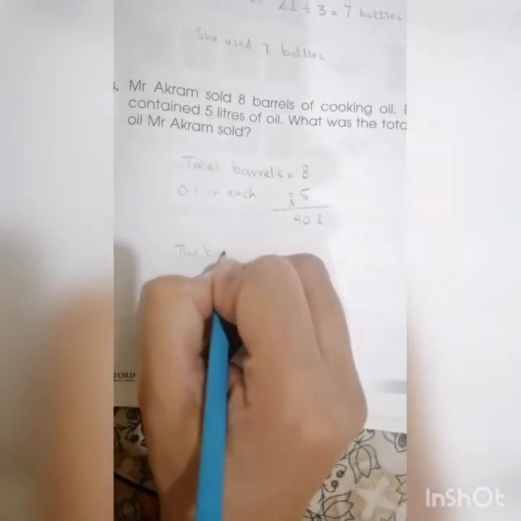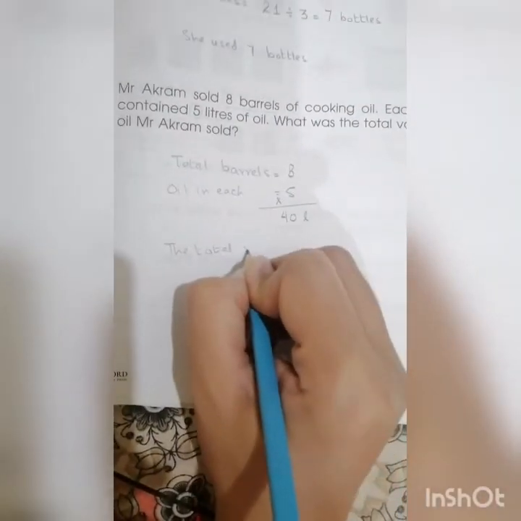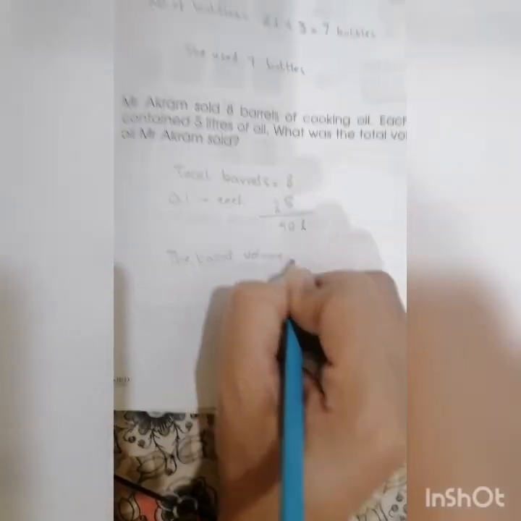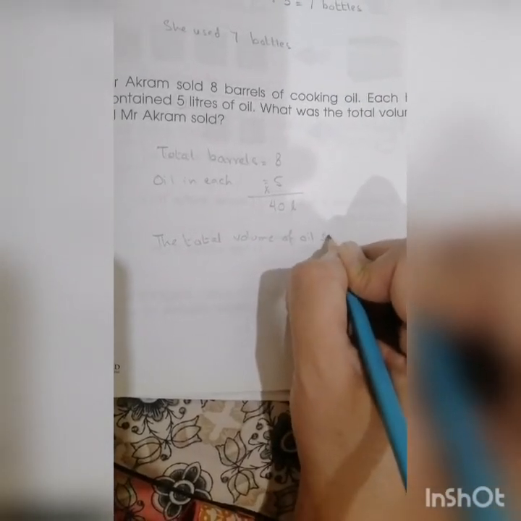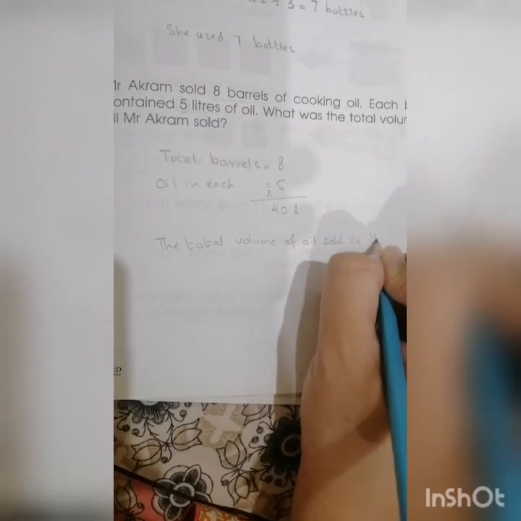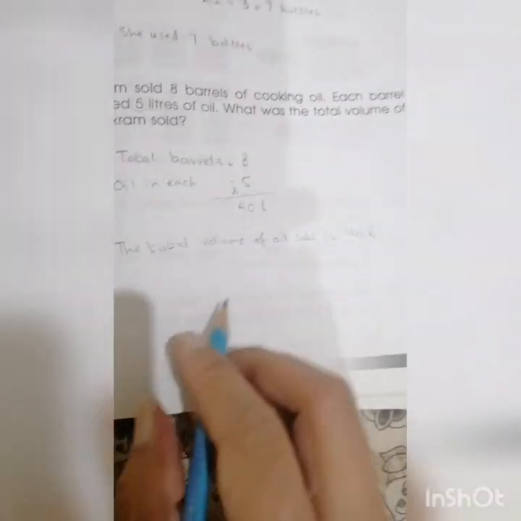So the total volume of oil sold is 40 liters.